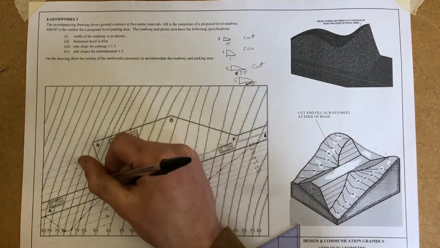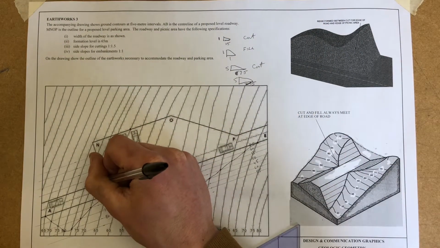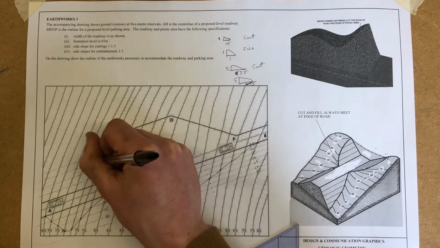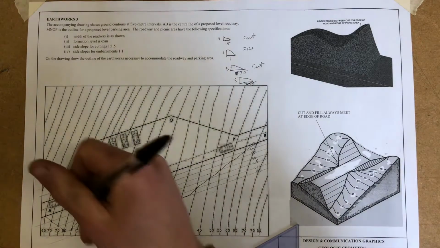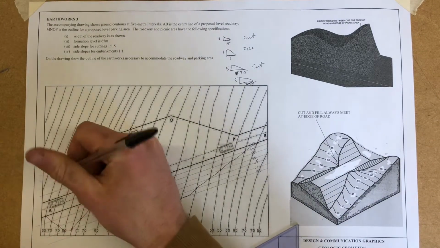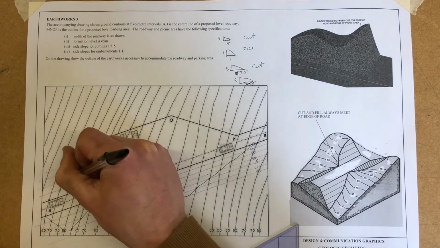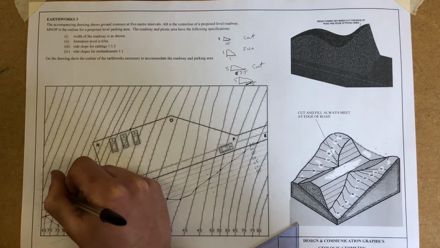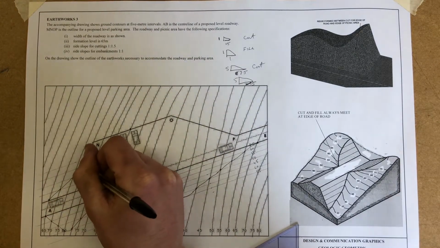And then the road is 65, 70, 75, 80. So that's 65 there, 70, 75, 80. And that just continues up along there.